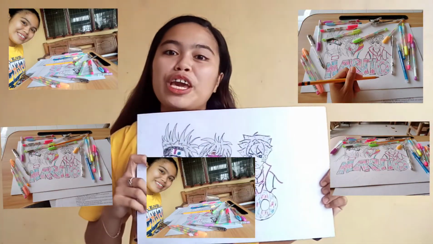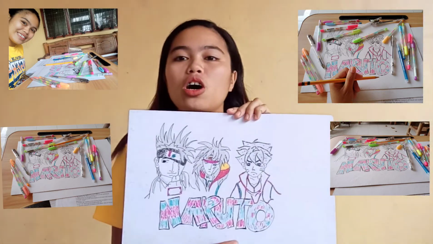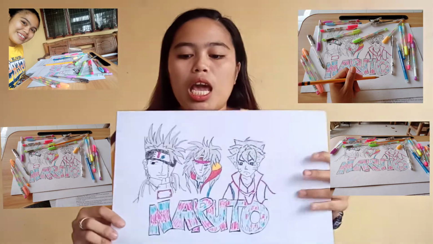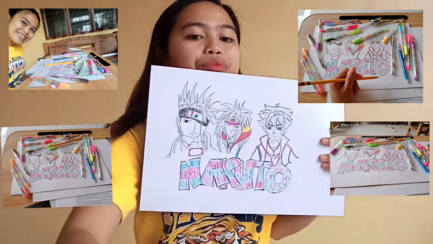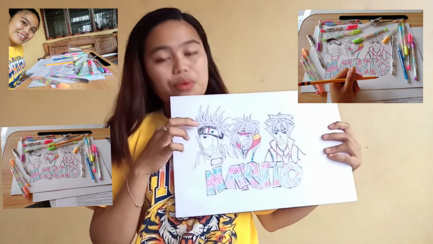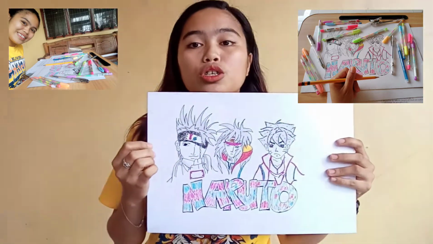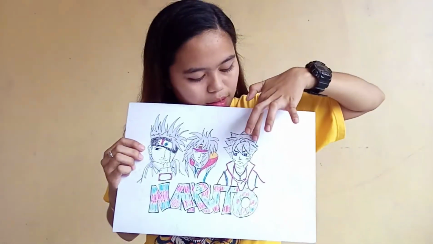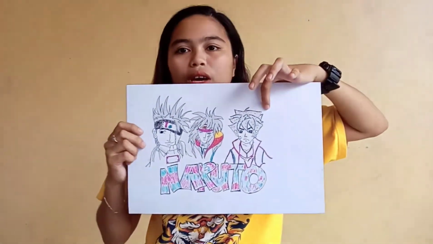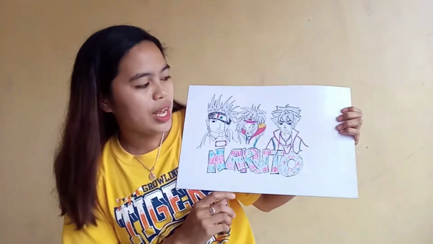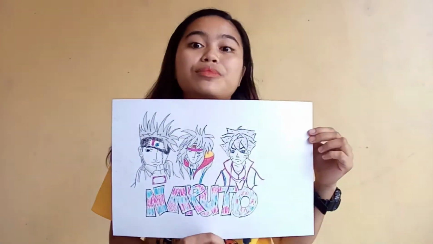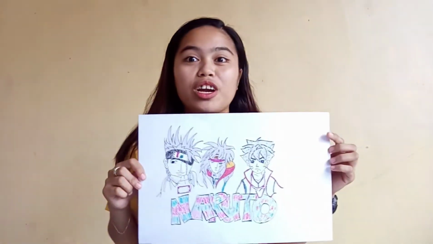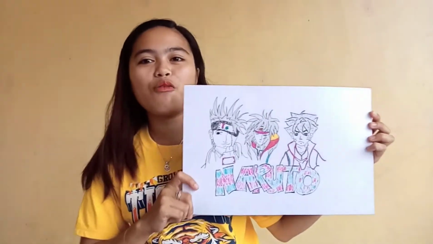So this was the poster that I made from the film Naruto. I drew 3 characters from Naruto. On the right side, he was Showas. In the middle, he was Shibi, and Zaku. Okay, these were the 3 characters that I drew from the film Naruto, because I'm an anime lover, guys. Yes, I'm an anime lover, so that's why.